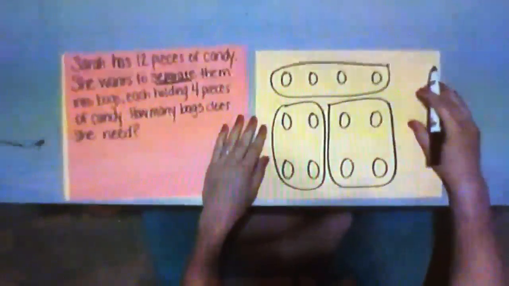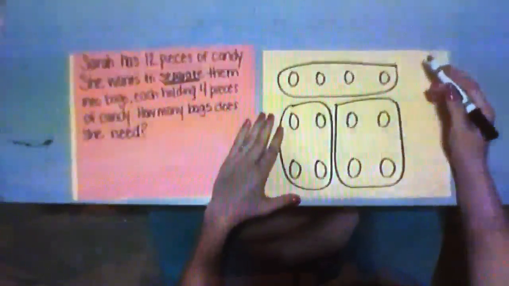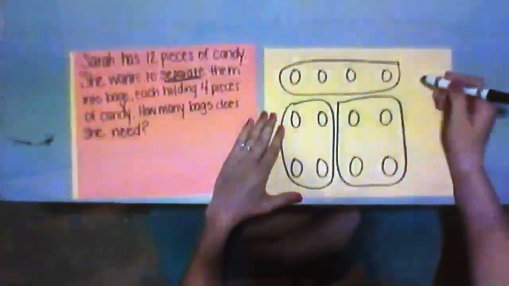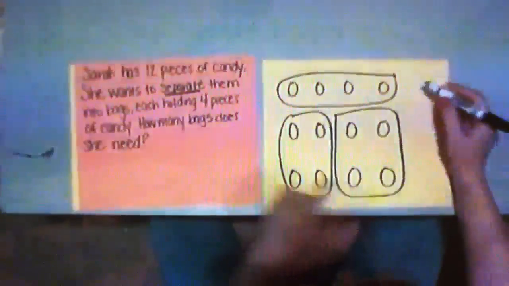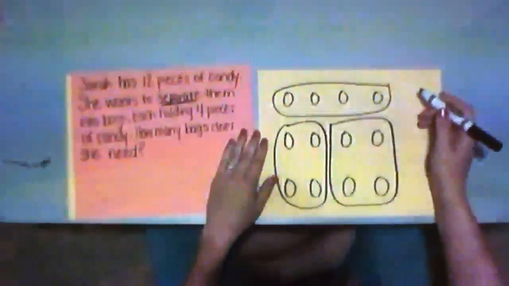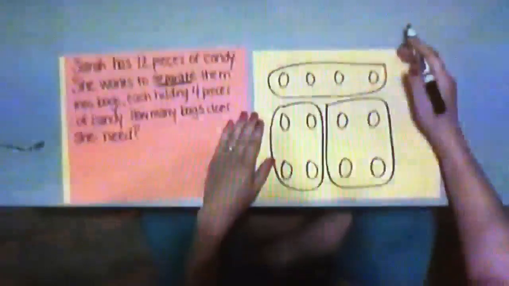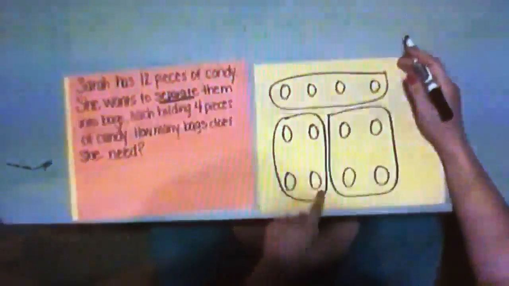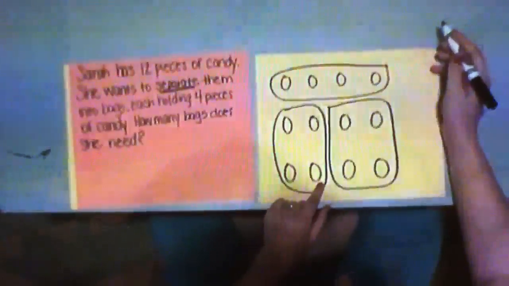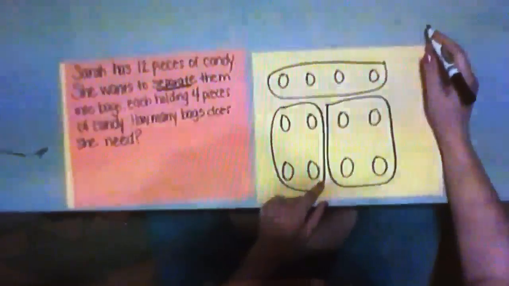Now you'll notice that my bags are not all the same shape or size. The candy is arranged in different shapes, and that's okay, as long as there's only 4 pieces of candy in each bag. So, we make sure that we don't have any pieces of candy left over that haven't been in a bag, which we don't, and now we make sure that we only have 4 pieces of candy in each bag, which we do.